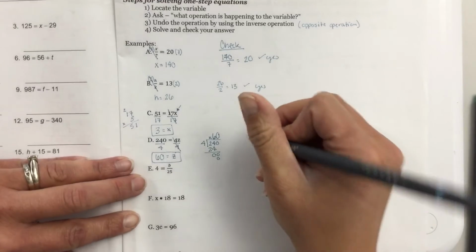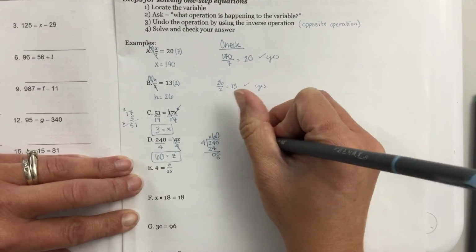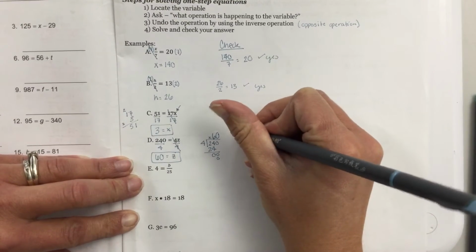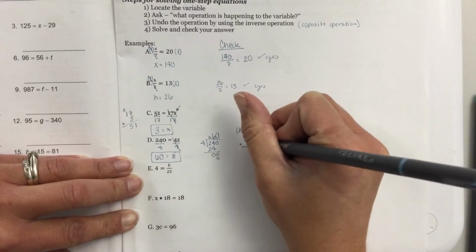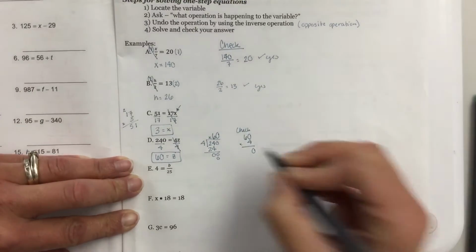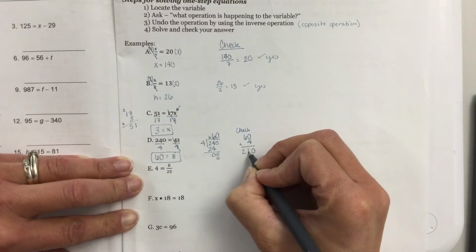And then to check that, you could have done 60 times 4. 4 times 0 is 0. 4 times 6 is 24.